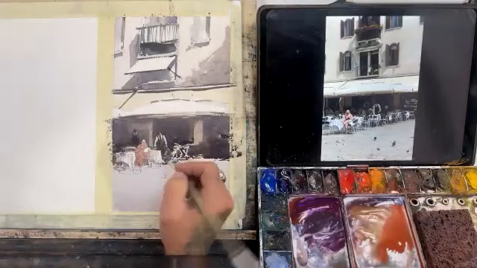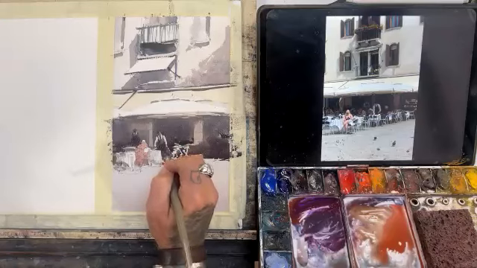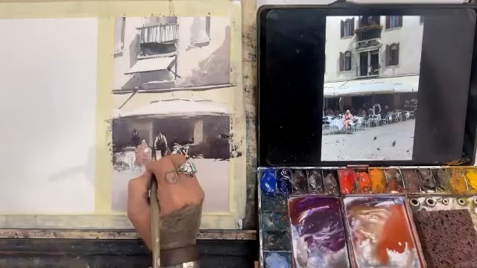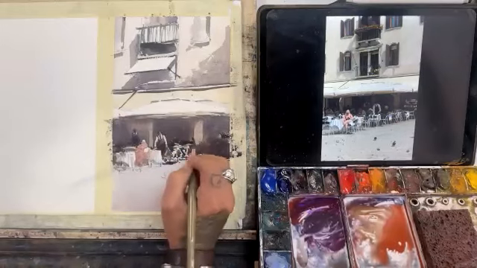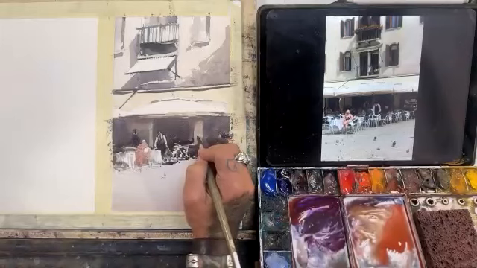And I think before I get this guy in, I'm going to have to make sure that's all dry. But I am going to put another guy back here. And actually, I could just put him here in this light area.